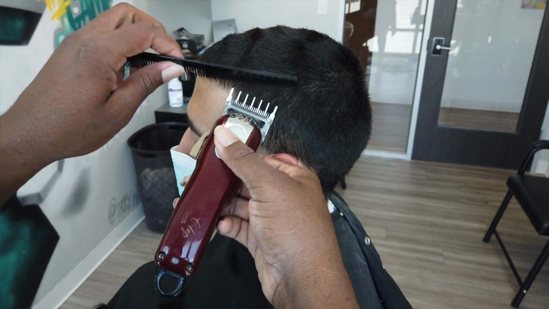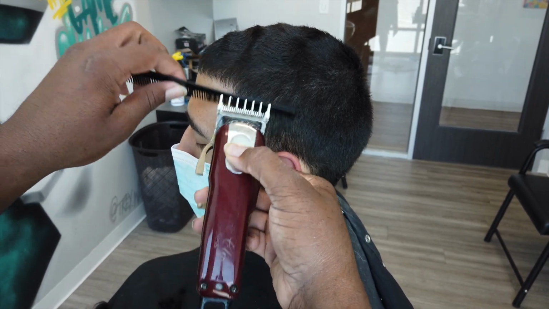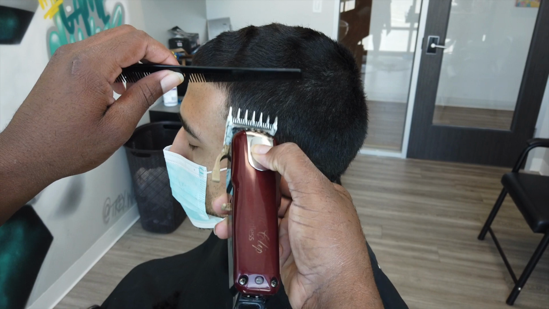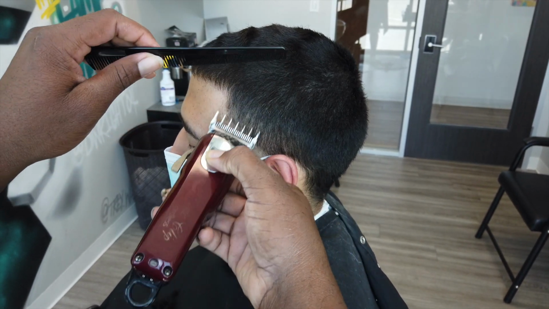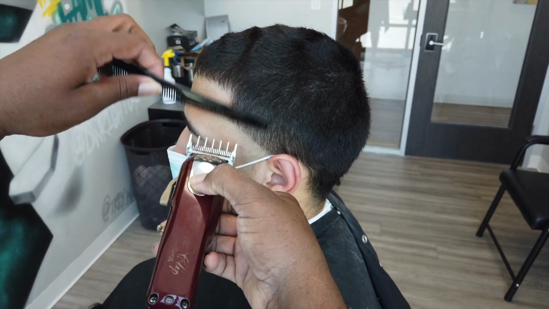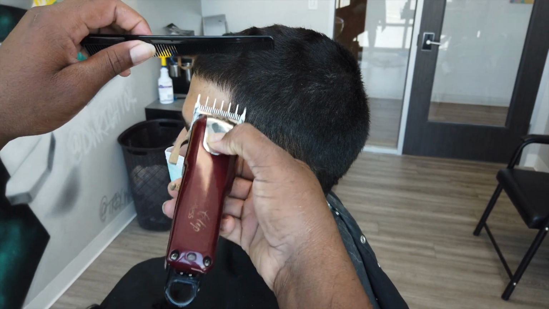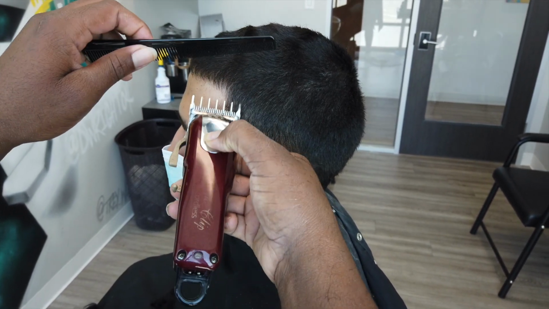All about technique. But a fade is basically a transition from light to dark. With an advanced fade, you won't be able to see the transition markers. With a more novice fade, you can see where the line starts or where the bulk is. Or you know what I'm saying? So our job is to be advanced and elite.